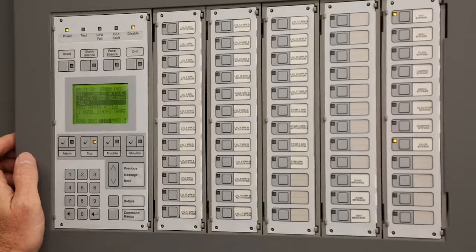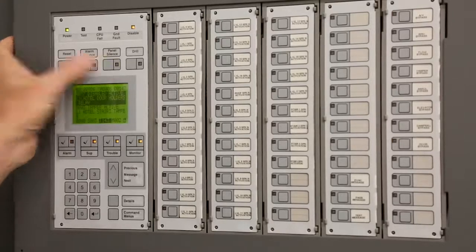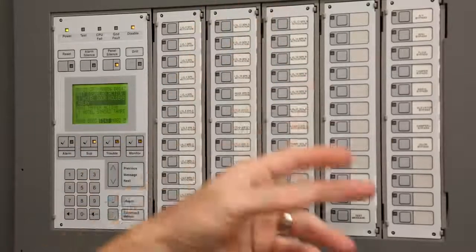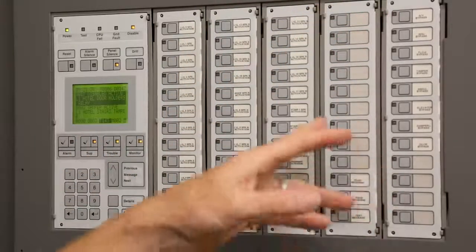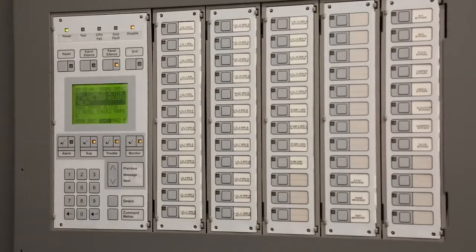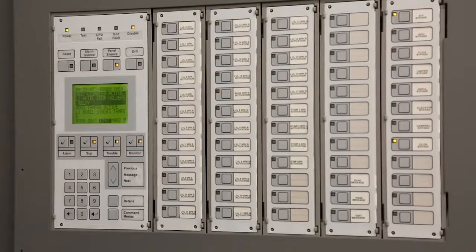So if you're doing any kind of work around there and you're worried about the system going off, you could have your AV bypassed, you could have your doors bypassed, air handlers, and if you did set it off, you'd still see the alarm come in. It just wouldn't notify anybody. So the bypasses are good for that.